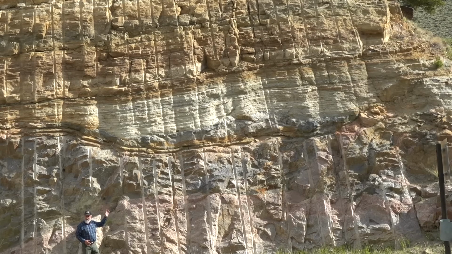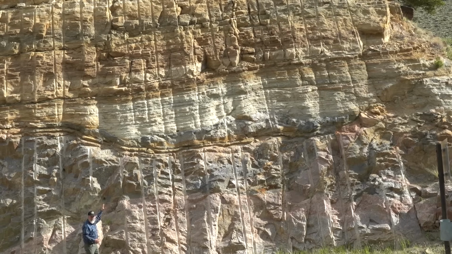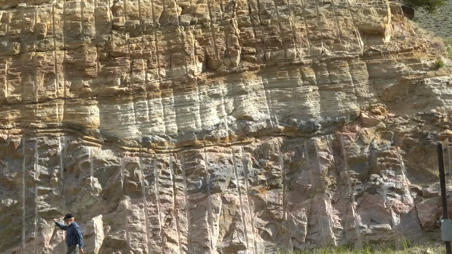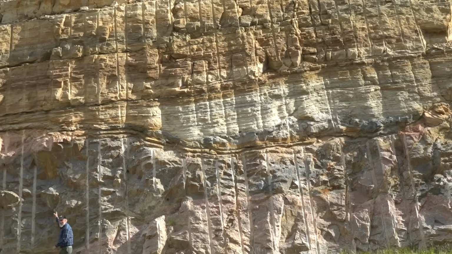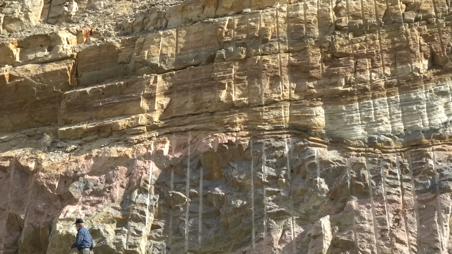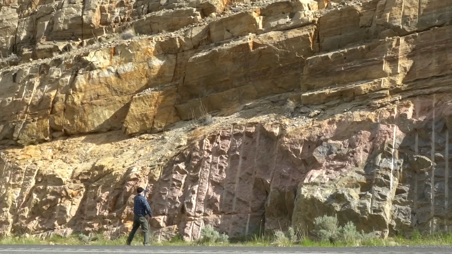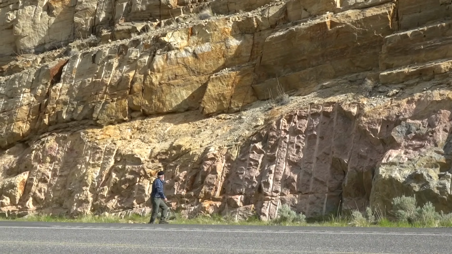Well, one thing that's really cool to do is put your hand on the contact. Let's walk this unconformity and follow me here. Let's follow this contact. You can follow it pretty easily. You can see it. We're coming down. It's coming down.